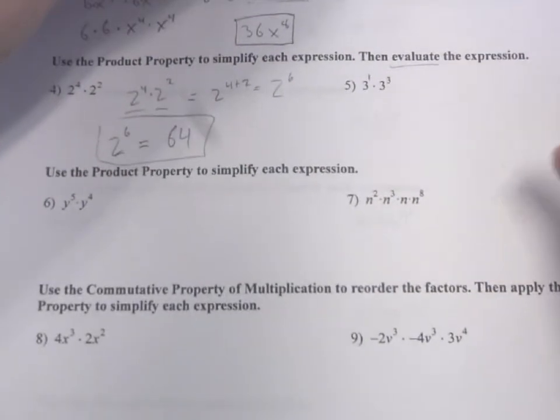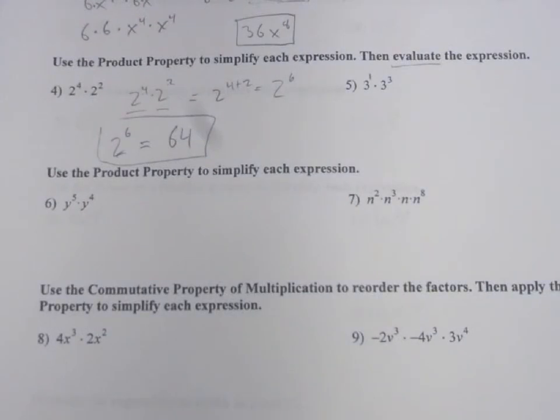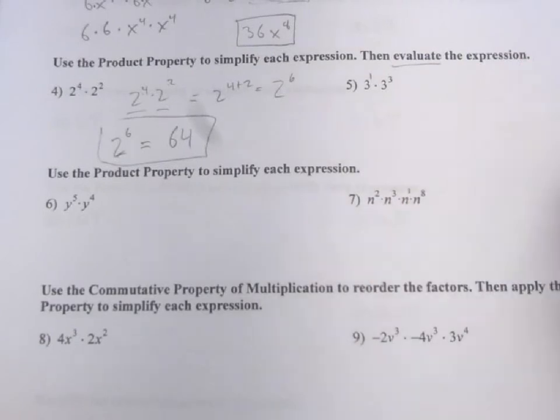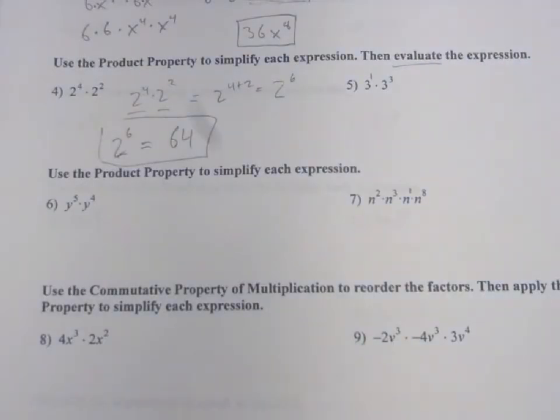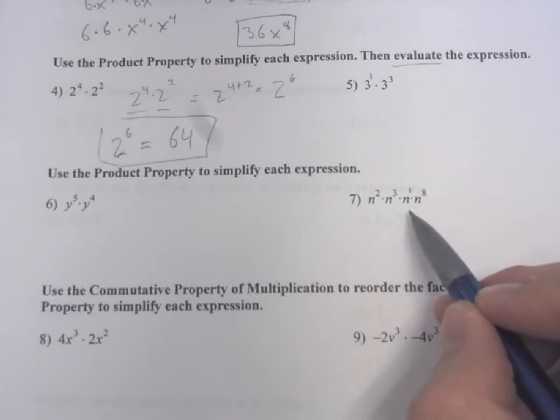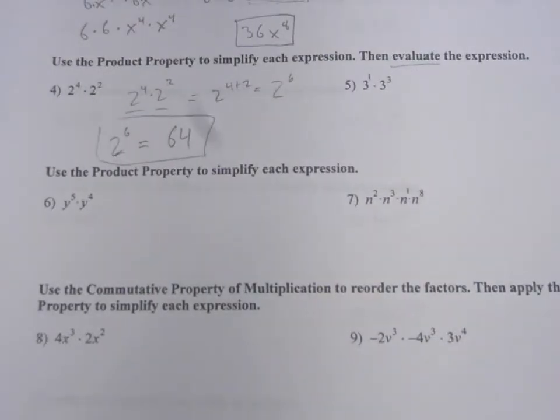Okay, now coming down here, same idea. We're using the product property still, but now we're doing it with variables. Let's take a look at number 7. Remember what I just said. Whenever you see a variable or a number and it doesn't look like it has an exponent, it really has an exponent of 1, right? If n to the 2 means n times n, and n to the 3 is n times n times n, then n to the 1 is just n. It's just one n by itself, not getting multiplied by anything.